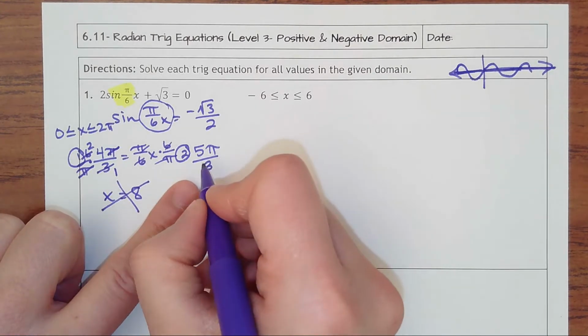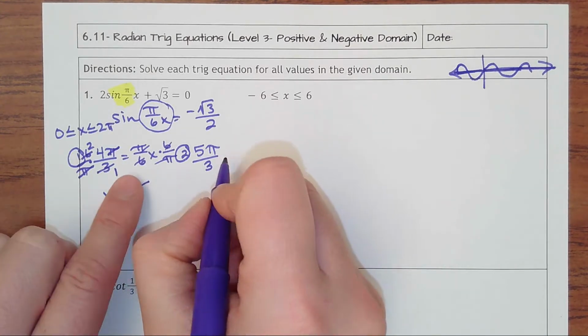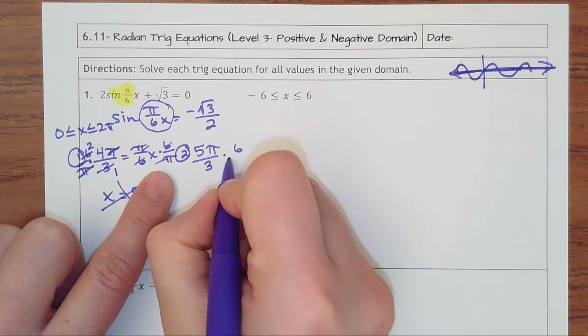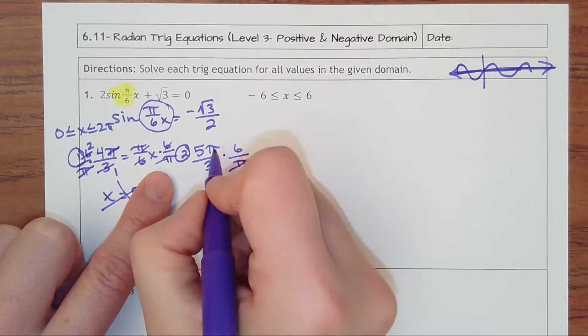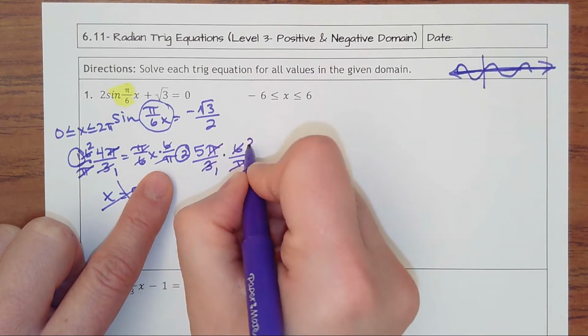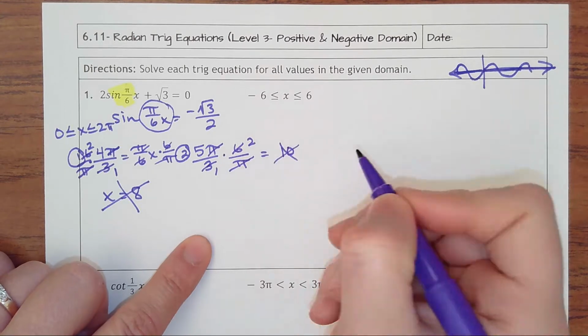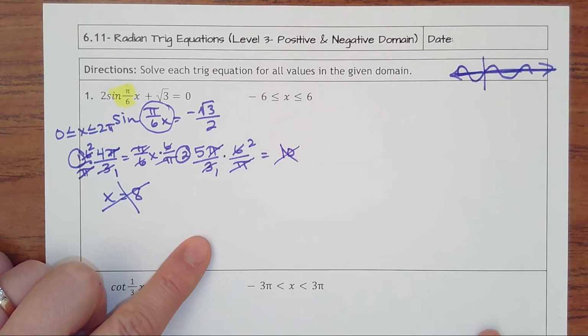Let's try this one. So if I have 5 pi over 3, and I already know now that I'm setting it equal to pi over 6 times x, so I'm multiplying by 6 over pi to solve. That would be a 1 and that would be a 2. 5 times 2 is 10. That's too big. So you might think, oh, I'm done. But no, we got to go the other way.